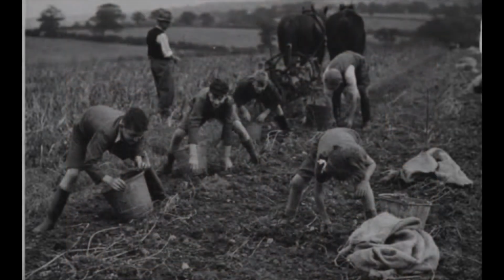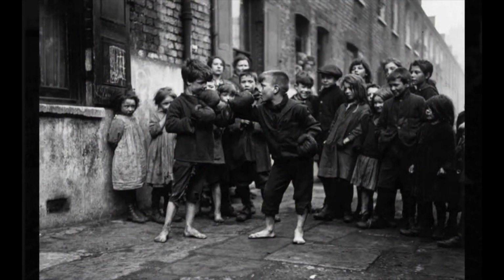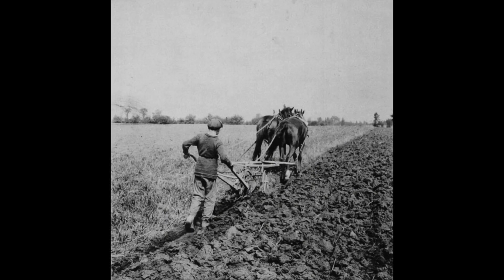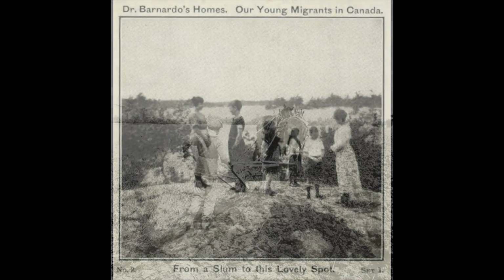In the beginning, the motives behind this child migrant scheme seemed to be well-intended, sending poor British children from the overcrowded and filthy city slums they were in to clean, healthy lives on Canadian farms. A simple plan, yet fraught with inconsistencies.